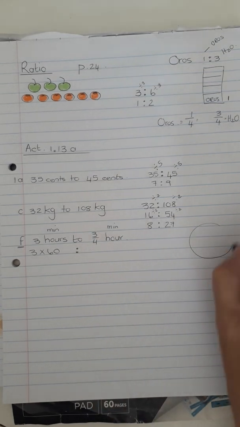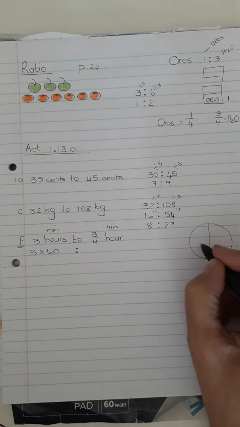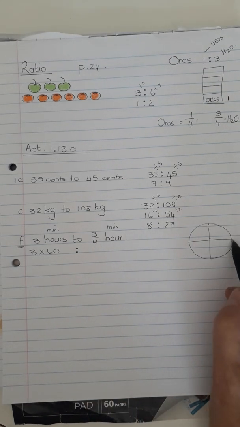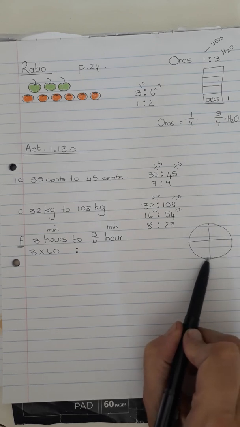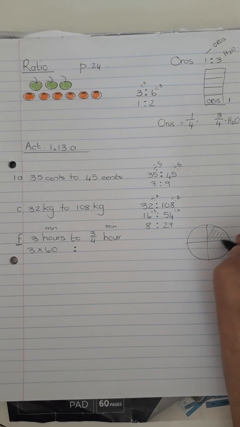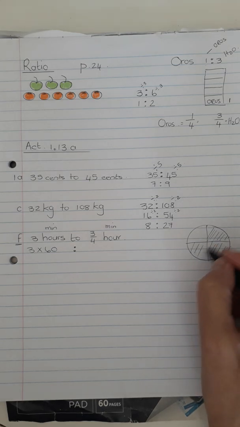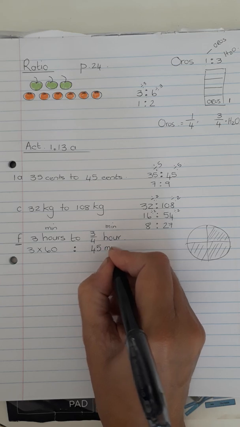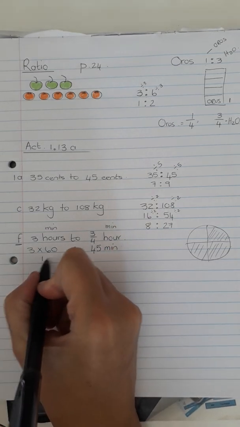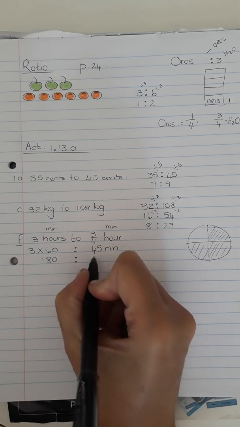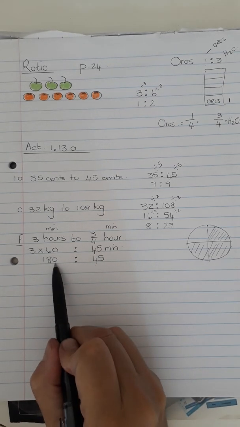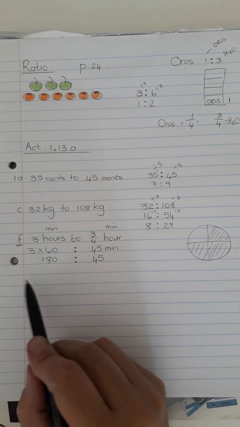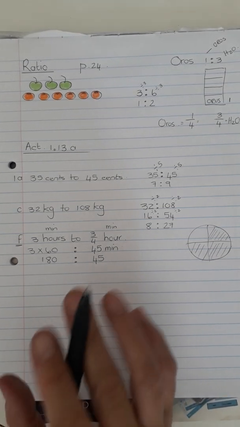3/4 of an hour. Let me show you. That's the clock. If I divide the clock into 4 parts, that's 15 minutes, 15 minutes, 30 minutes, 45 minutes. 3/4. That's what 3/4 looks like. So 3/4 will be 45 minutes. So this leaves me with 180 to 45. But now you need to simplify this. You need to divide it by 5, make it as small as possible. So that's how you do your homework.